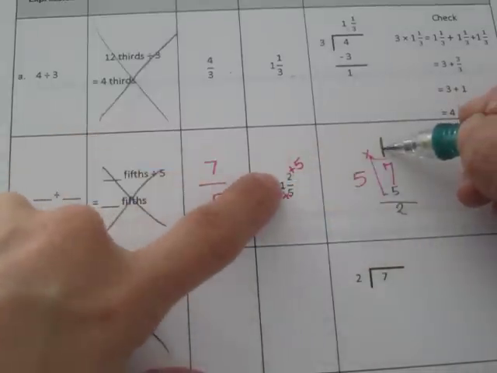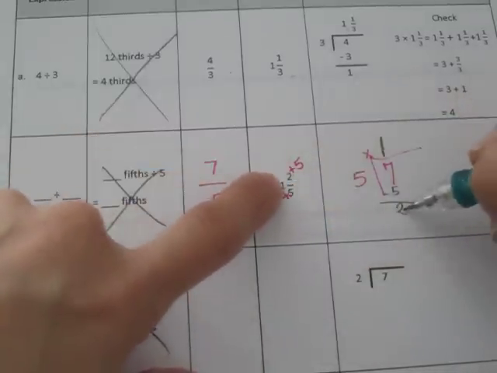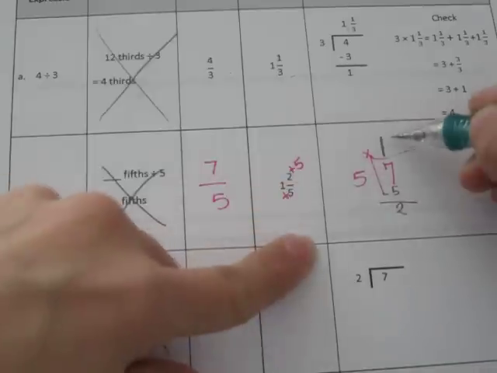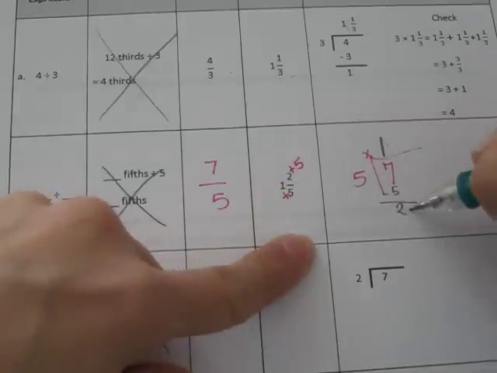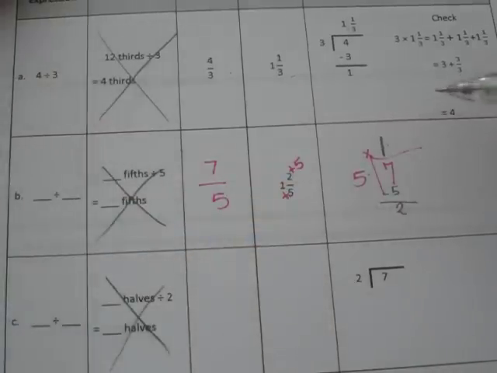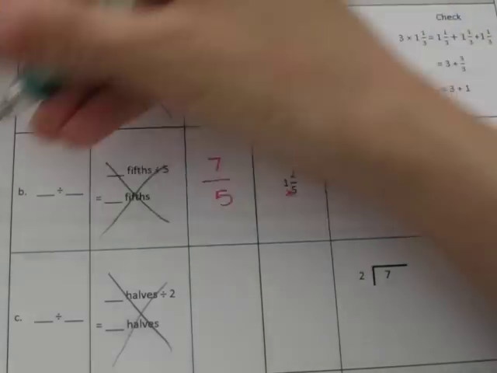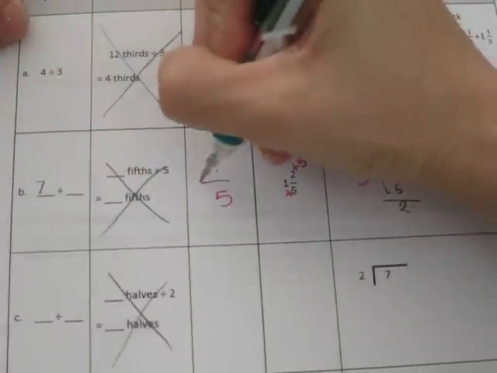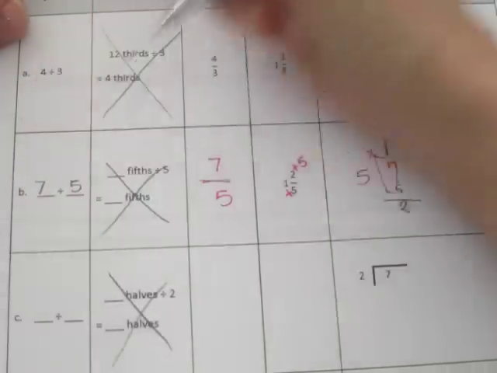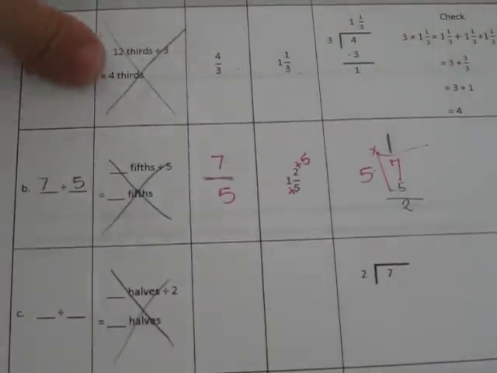So I have 1 whole. And then I have 2 out of 5 left over. 1 is my whole number. 2 is my numerator. 5 is my denominator. Okay. And my division is, this is my numerator, so that's my first number, 7 divided by 5. Okay. Let's look at C.